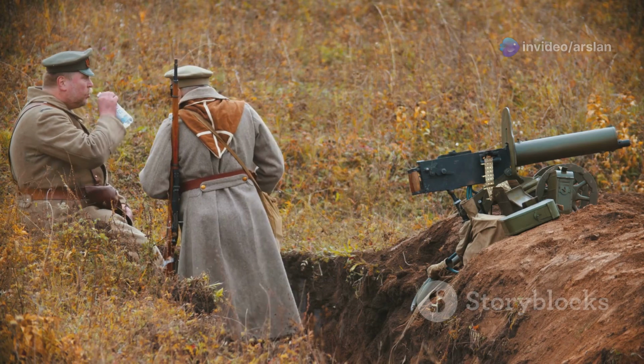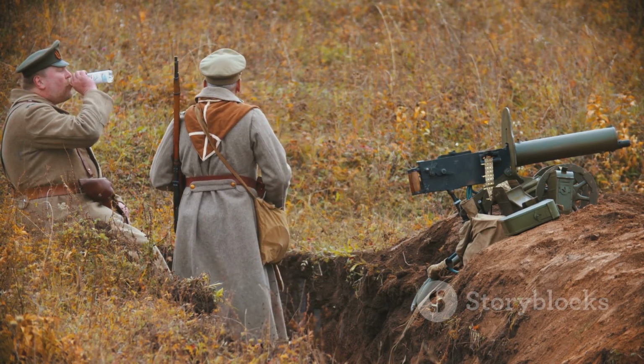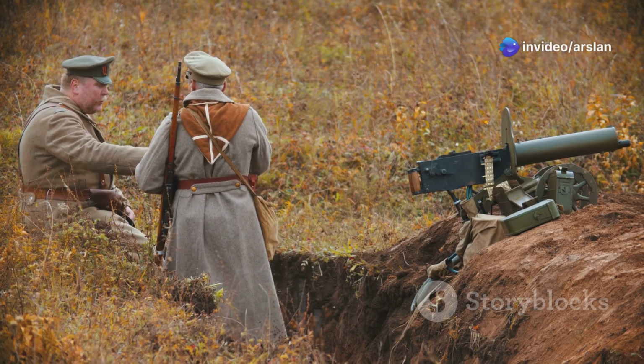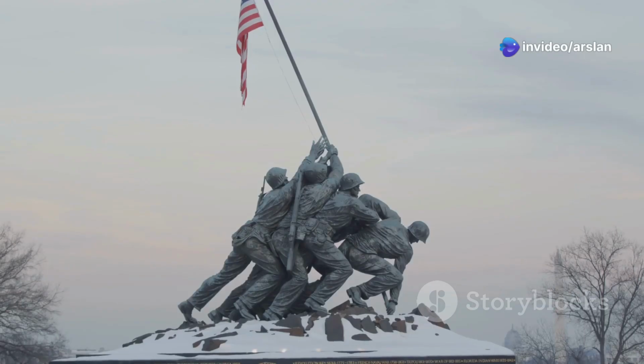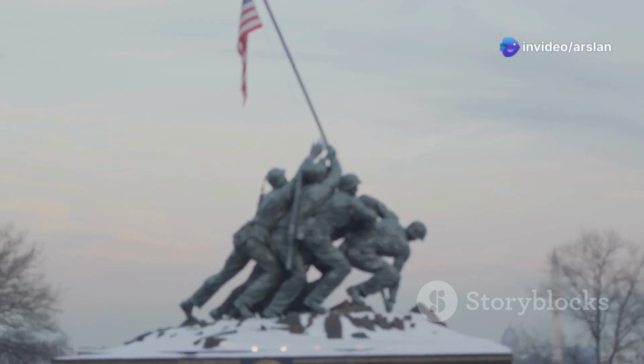The entry of the United States into the war provided a much-needed boost to the Allied forces, tipping the balance in their favor and leading to the eventual defeat of the Central Powers. In World War II, it aided in defeating Nazi Germany and Japan. The United States military and economic support were instrumental in the Allied victory, and iconic moments like the raising of the flag on Iwo Jima became symbols of American resilience and determination.